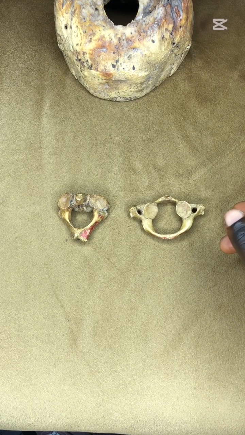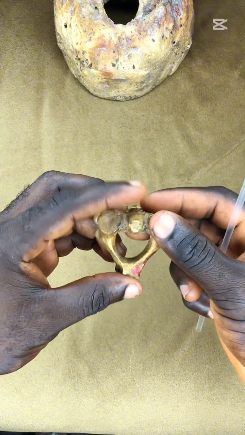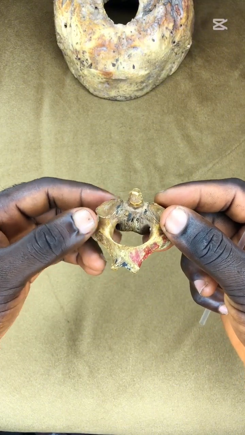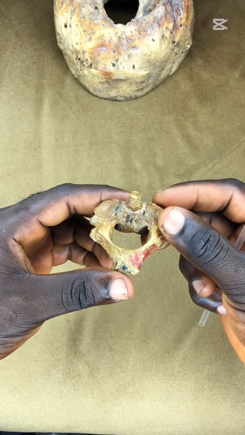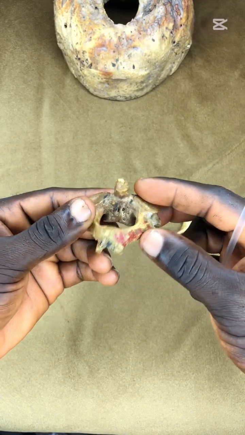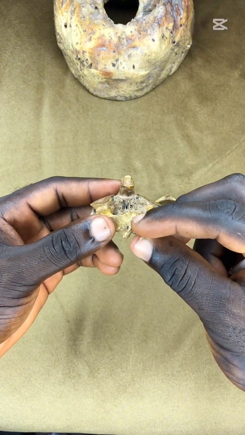It has an odontoid process, which is responsible for rotation, right? Now watch. This is the axis. The axis has what we call a dense odontoid process, right? It also has what we call a bifid spinous process, right?